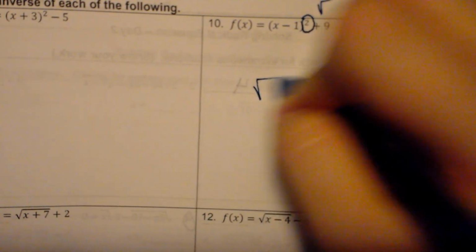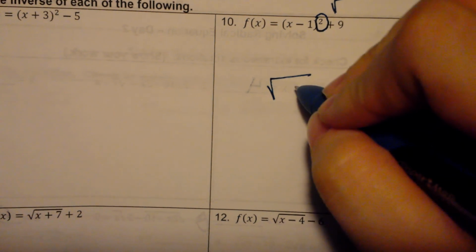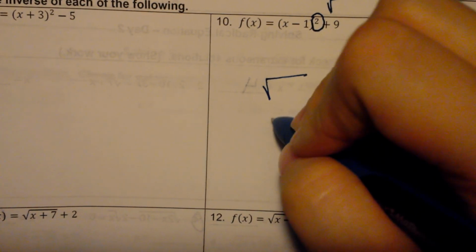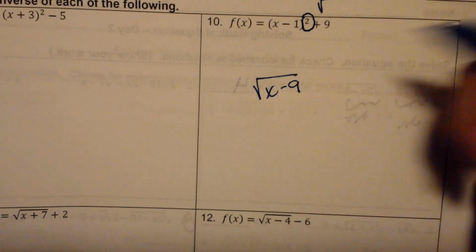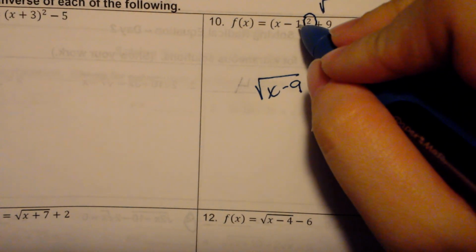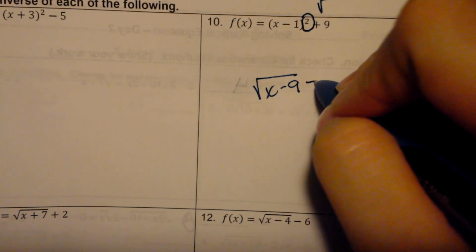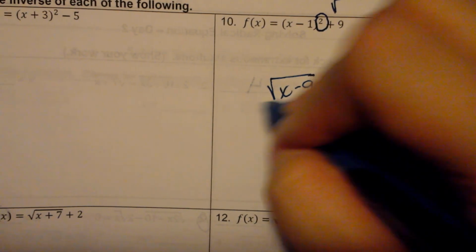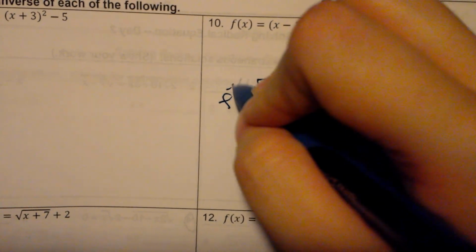So they're going to switch places for the inverse. So I have the square root. 9 is now going to be on the inside. Instead of adding, I'm going to be subtracting. So I have x minus 9. 1 is on the inside, it's going to be on the outside, and it's going to be a plus. So that's my inverse.